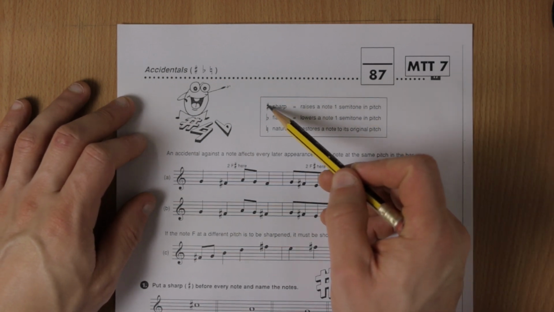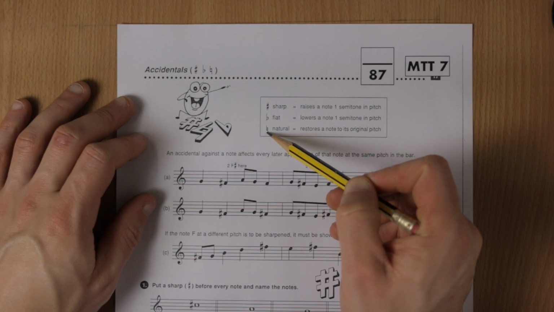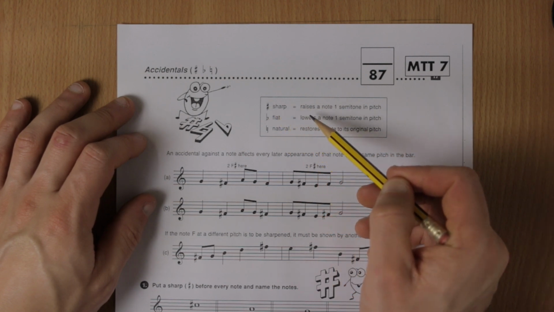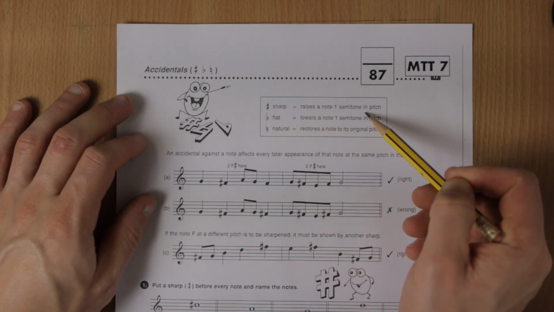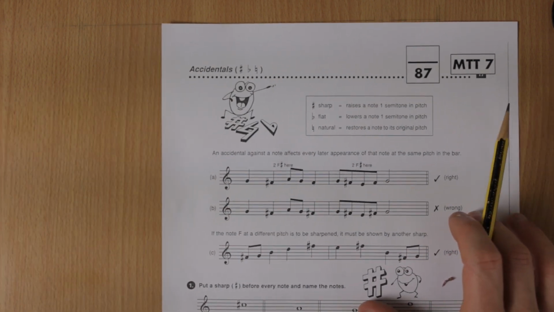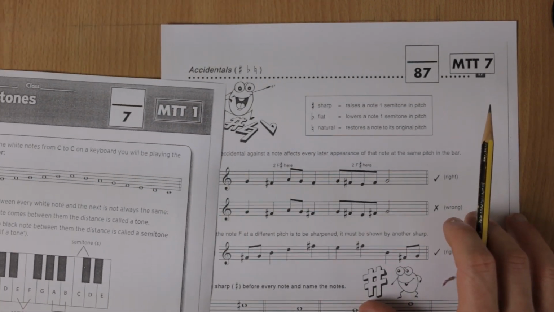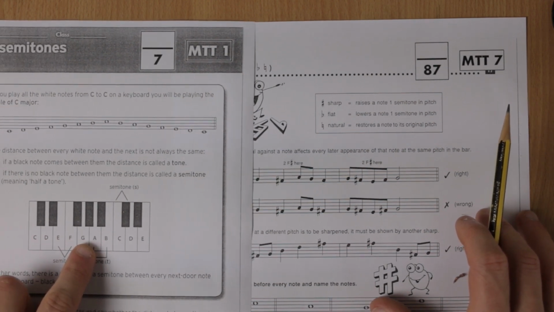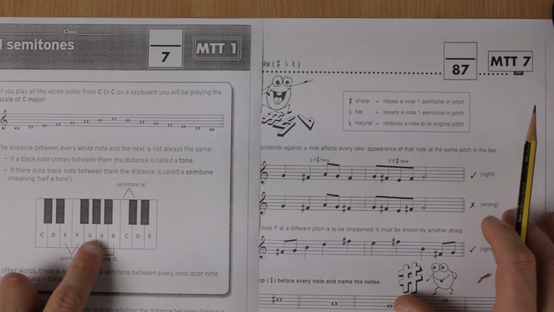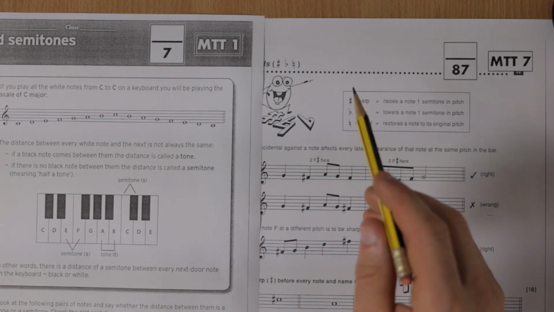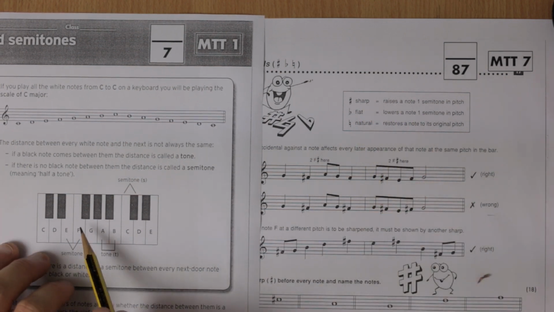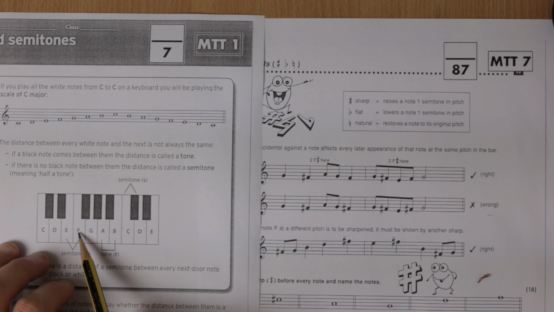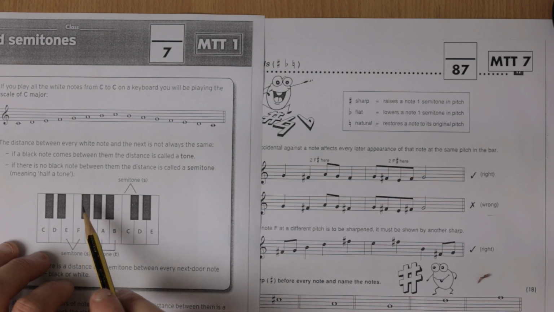So we've got sharps, flats, and natural signs. The sharp raises a note 1 semitone in pitch. It's always handy to have a look at the keyboard when you're doing this, so have a look back at MTT1, at the keyboard there. Let's take an example. If we look at F sharp, F is here, and putting a sharp in front of it will raise it a semitone to here. So that note there is F sharp.